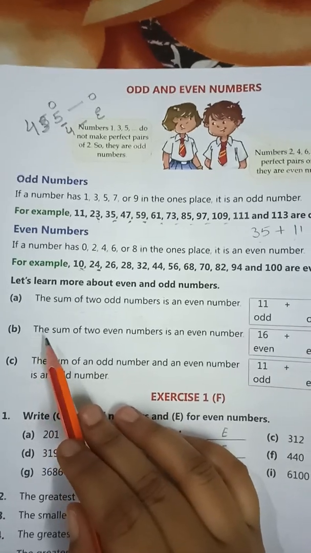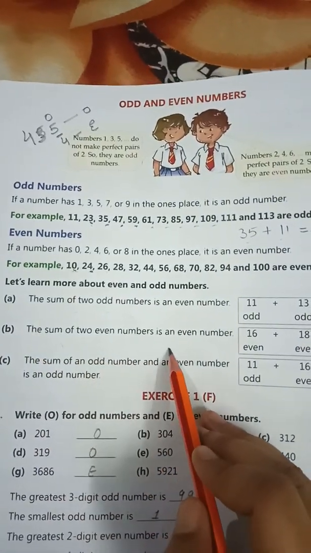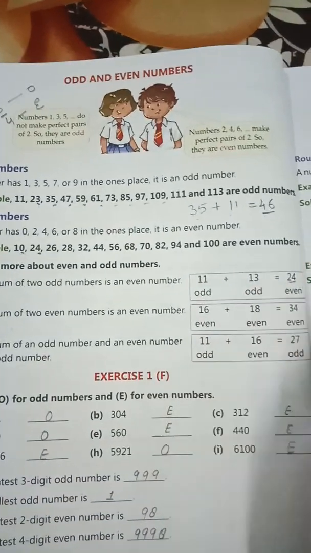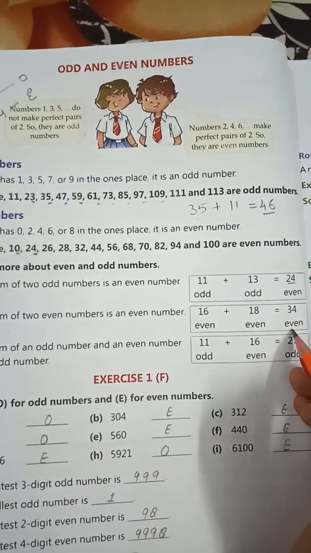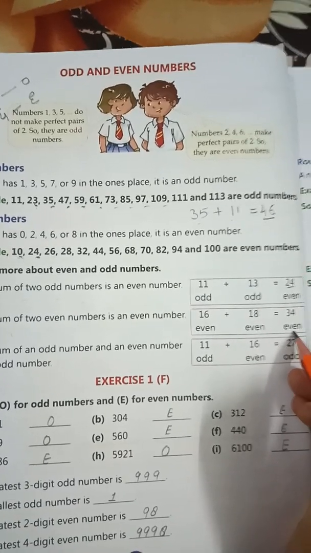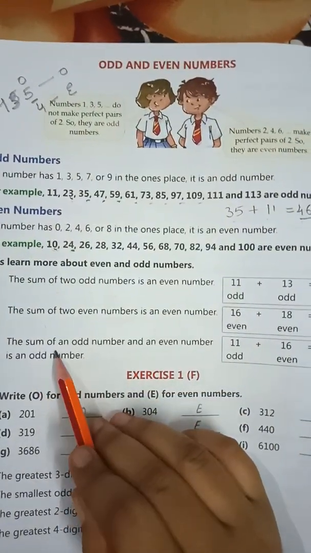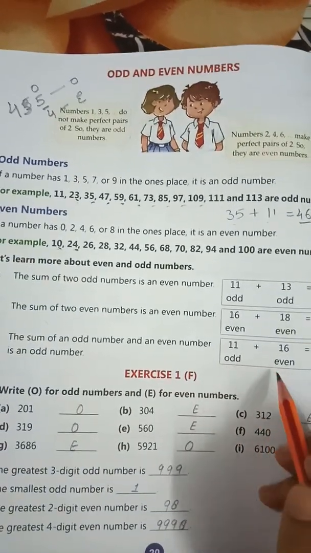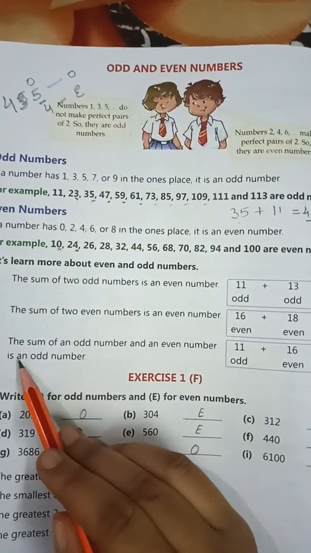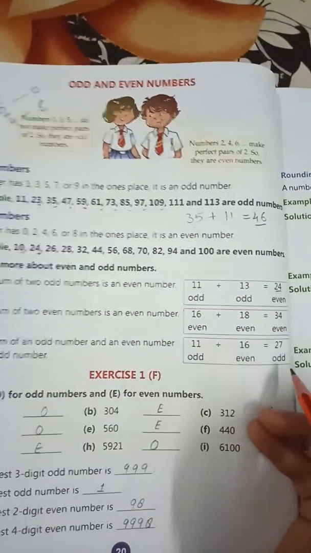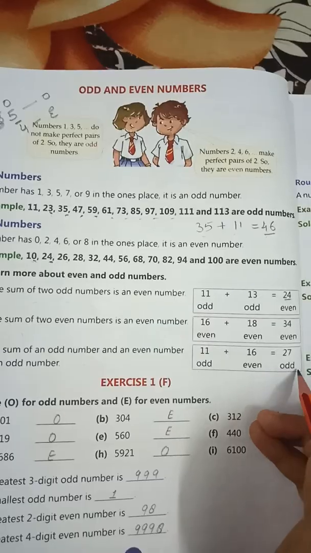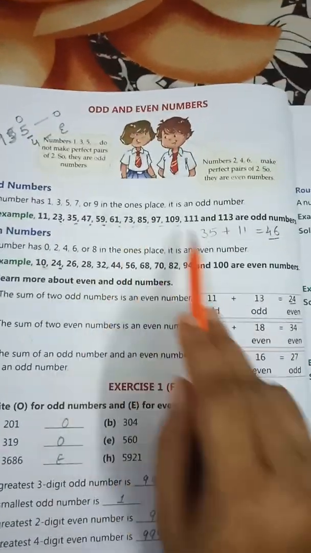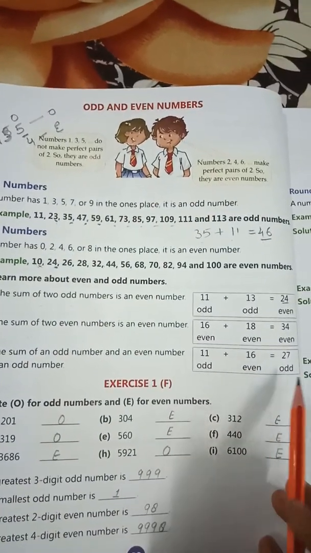Now, second, the sum of two even numbers is an even number. If there are two numbers, 16 and 18, the sum will be even. If we add them, the result will be even. The sum of an odd number and an even number: if one number is odd and the other is even, their sum will be odd. If you take one odd number and one even number, the sum of these two numbers will be odd.